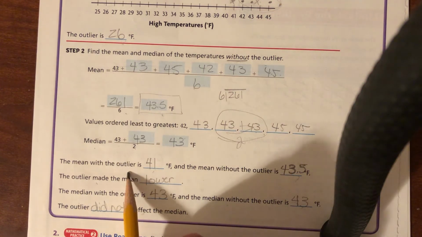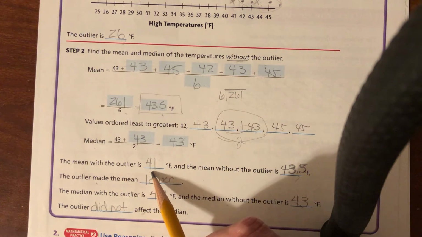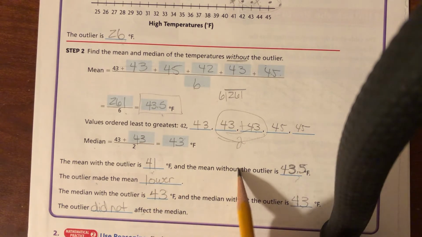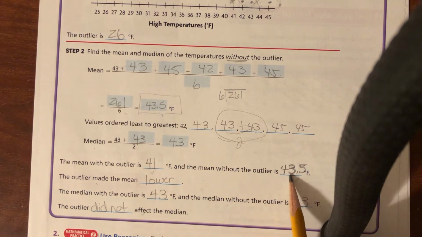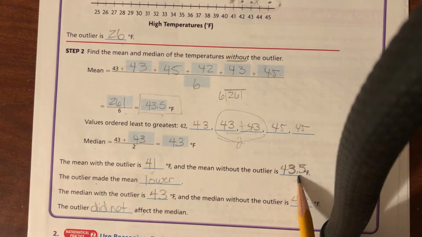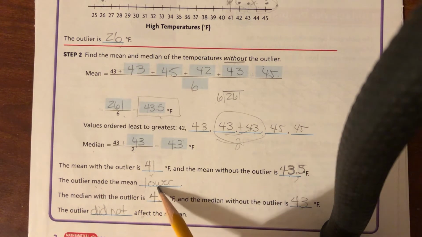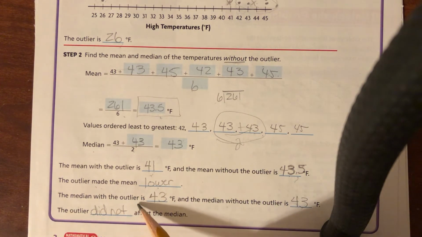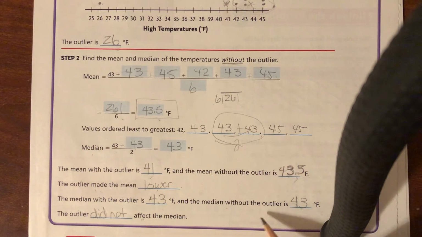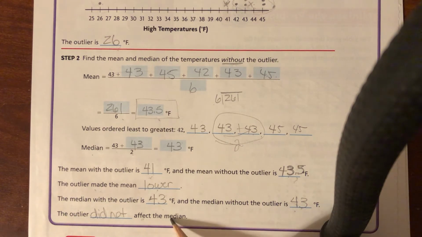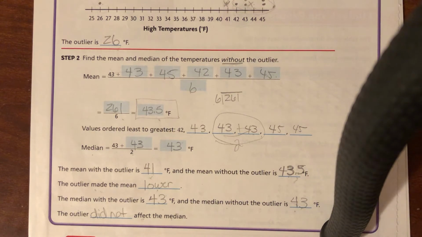So the mean with the outlier is 41 degrees Fahrenheit, and the mean without the outlier is 43.5. This is a better mean. It's more representative of the data cluster. The outlier made the mean lower. The median with the outlier is 43 degrees Fahrenheit, and the median without the outlier is also 43 degrees Fahrenheit. It didn't have any effect on the median or the middle value.